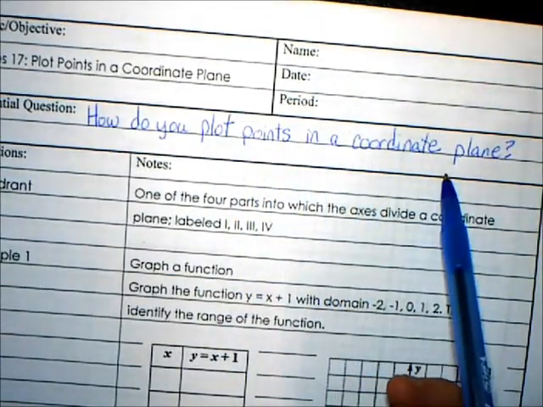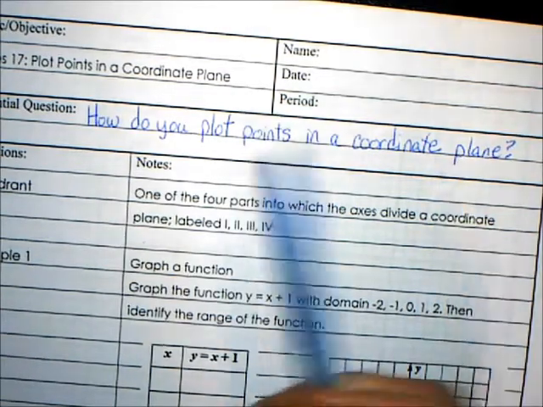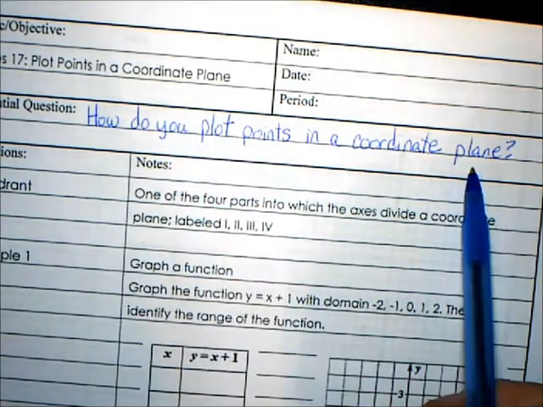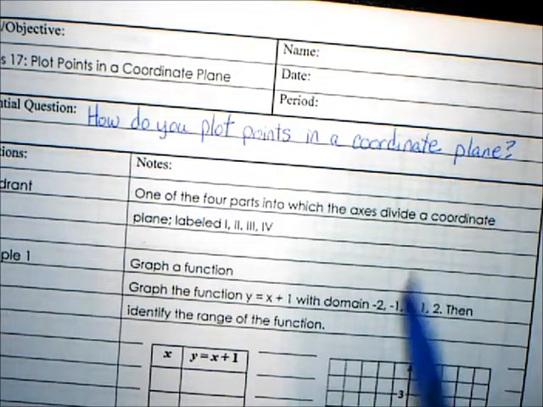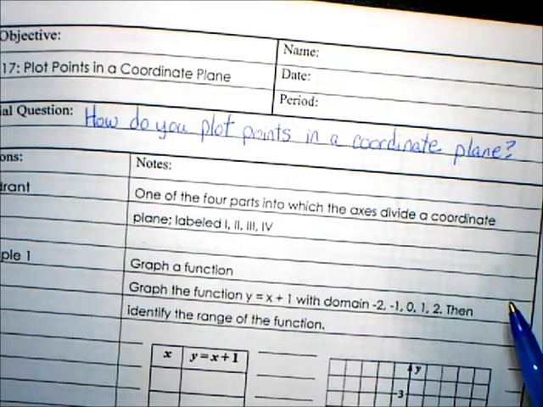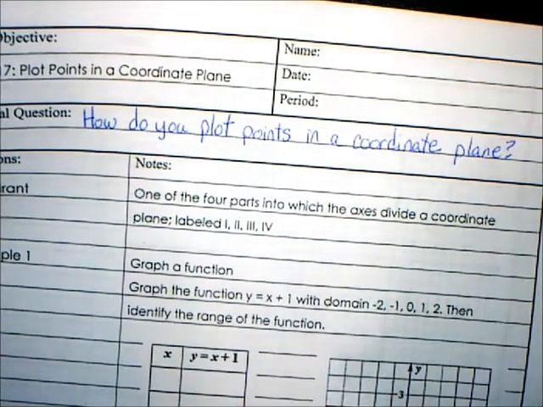And the way to answer it correctly is: in order to plot points on a coordinate plane, you must plot x on the horizontal axis and then go up or down on the y-axis based on the numbers. But you must plot x first and then y.